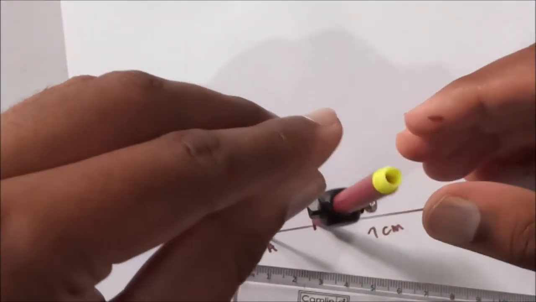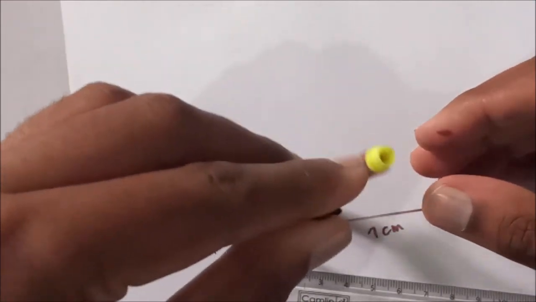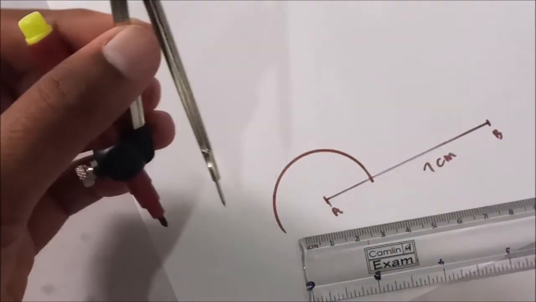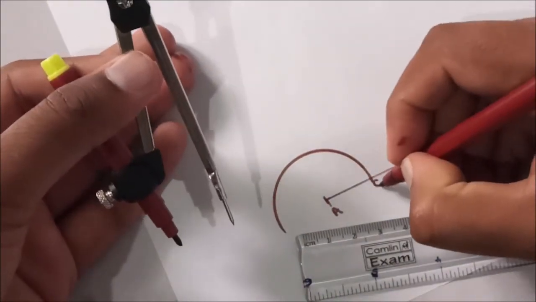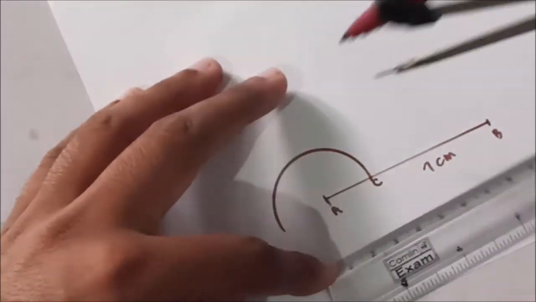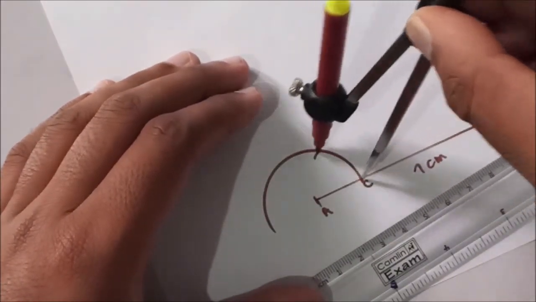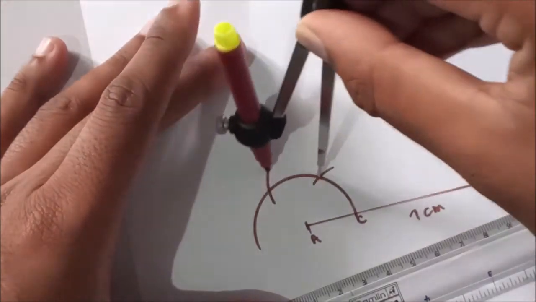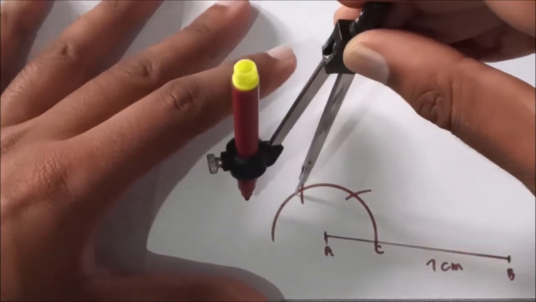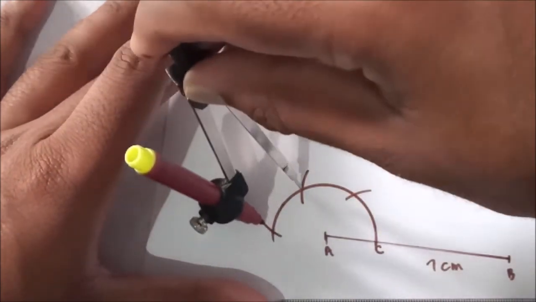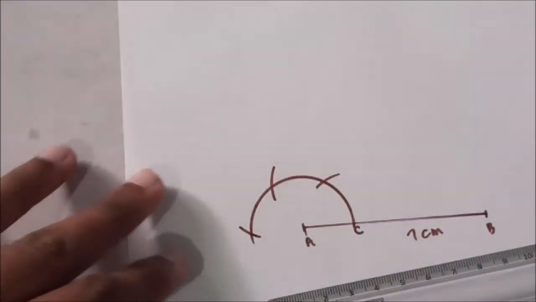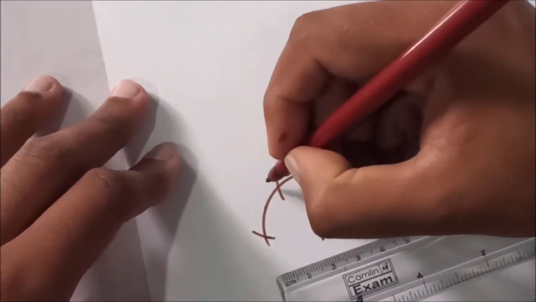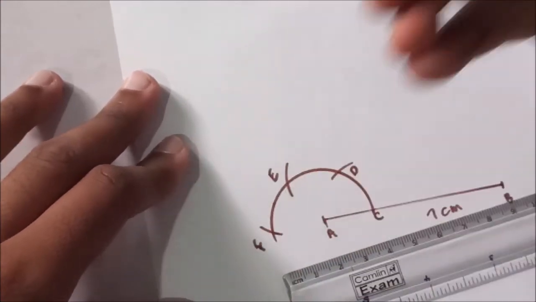So we're going to draw an arc. Now I'll mark this point as C. From C, one arc. Again from here, one arc. Again one arc, one more arc where it bisects. Now we'll mark this point as D, E, and F.